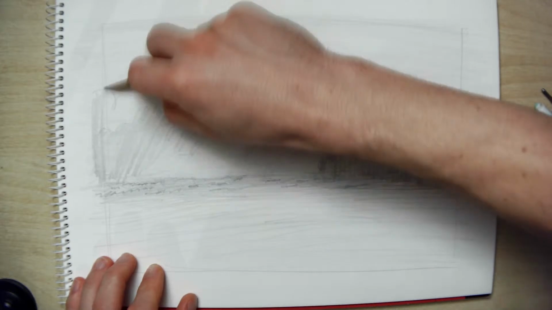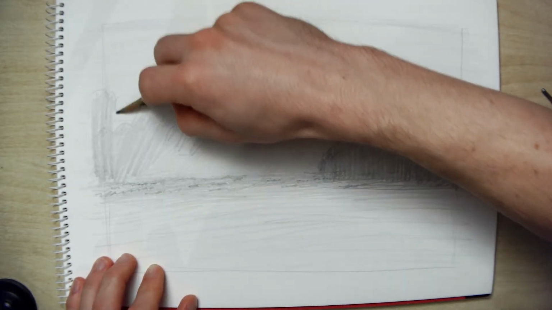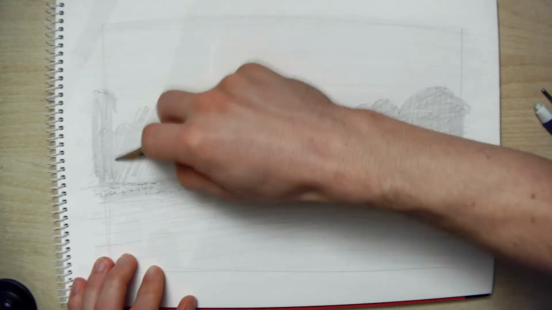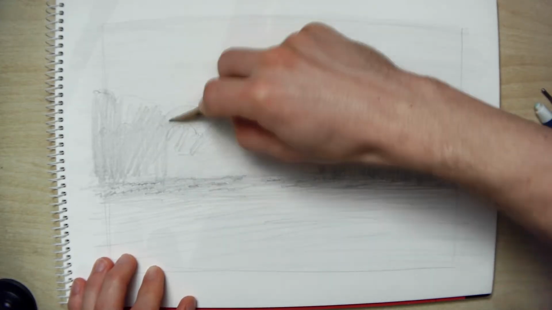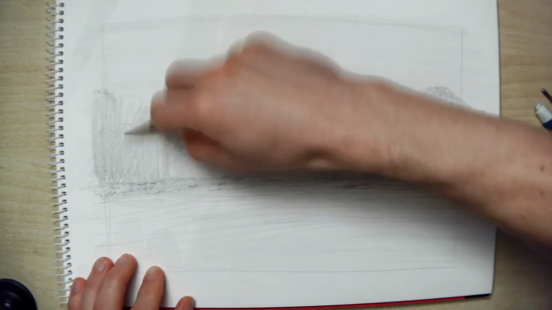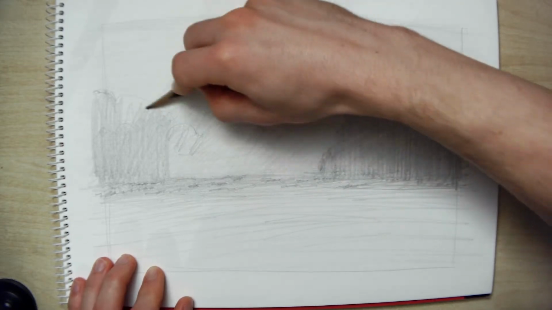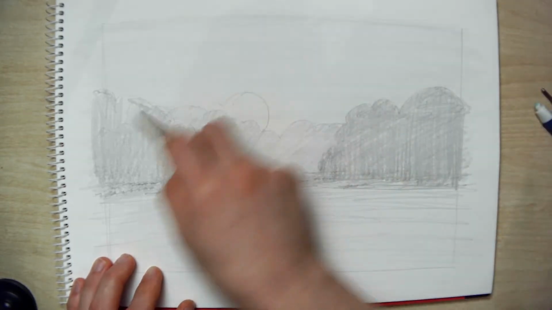Fill this in on the left side. Maybe like so.